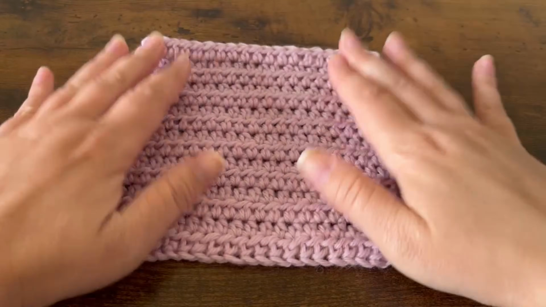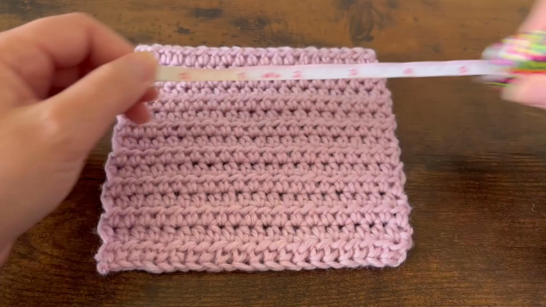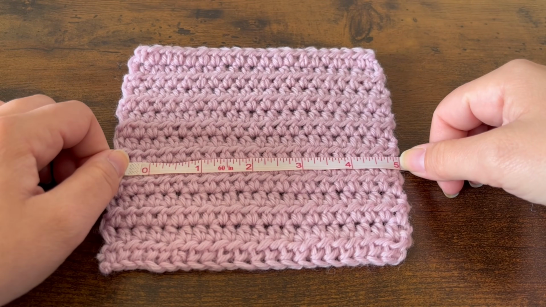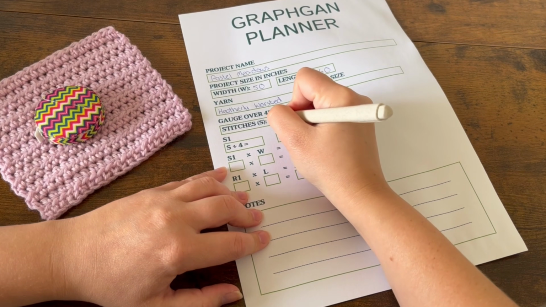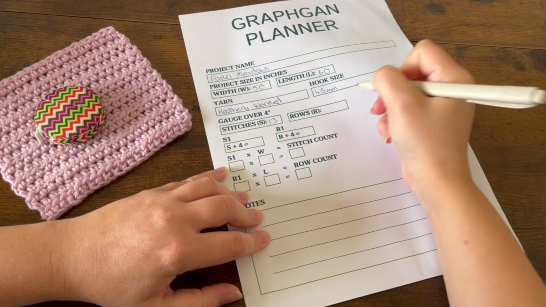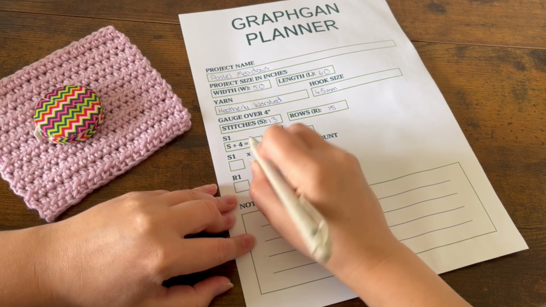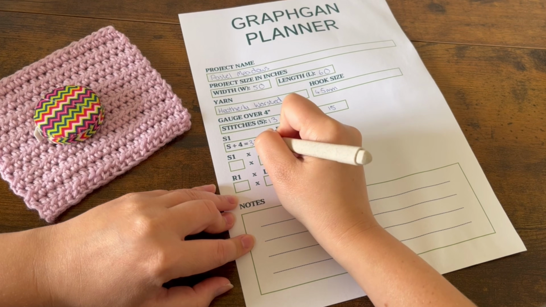Here's what we're going to do. Lay your swatch out flat, take a measuring tape, measure 4 inches and count the number of stitches in those 4 inches. Write this number down in the S box. Divide this number by 4. This may be a decimal point and that's absolutely fine. Don't round this number. Write this number down in the S1 box.